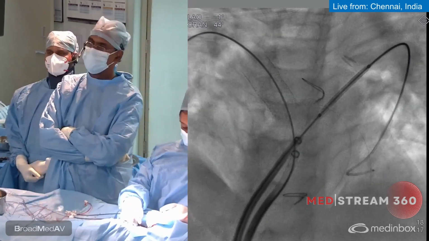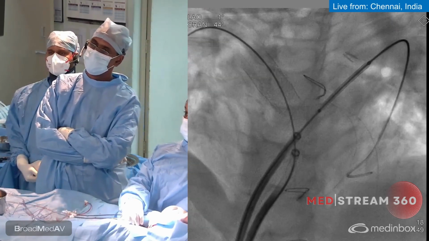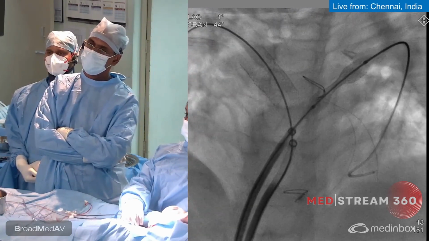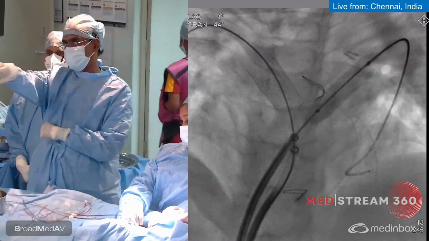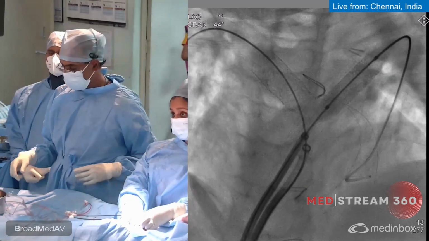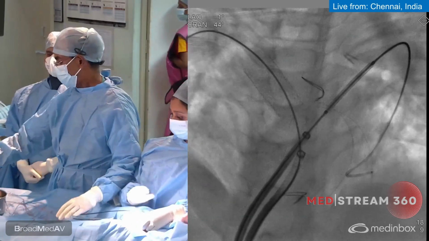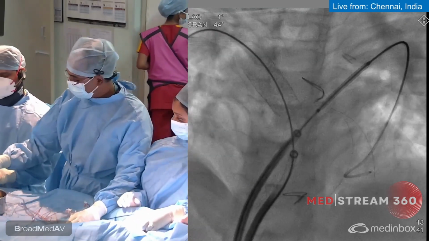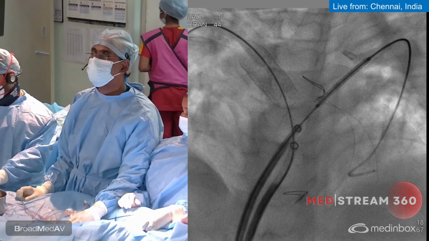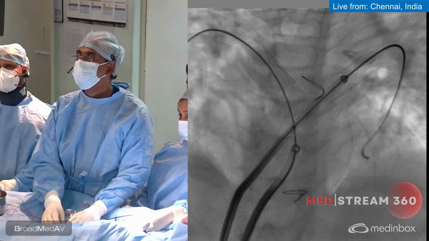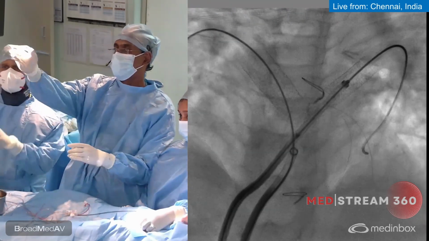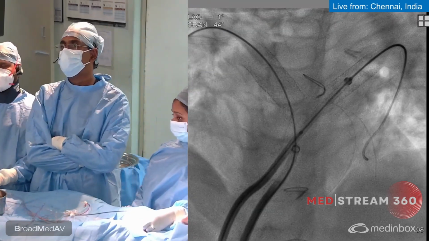Okay. So at this point, the stent is actually flush with the other pulmonary artery. So can you hold the wire? Is this balloon fully negative? Fully negative. Okay. No, it is possibly there only. No, proximally it has moved more distally.